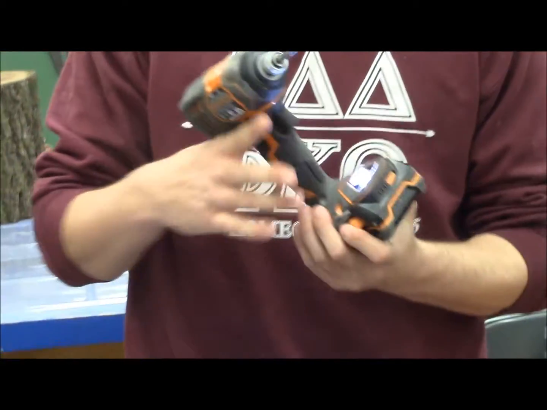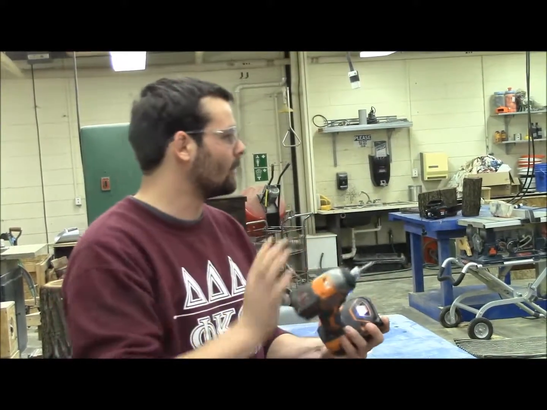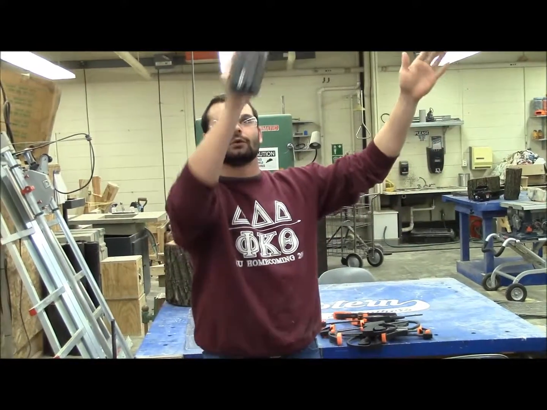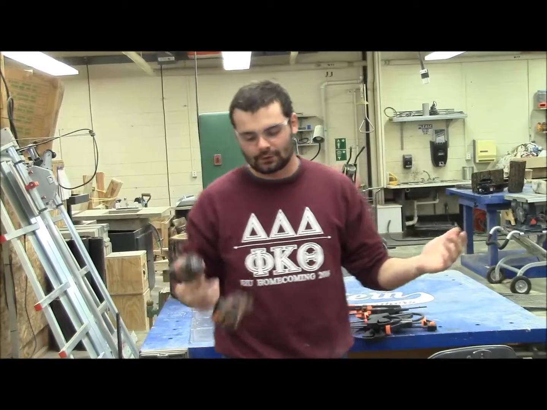This is used mainly for screwing in screws, on deck boards, or putting on drywall or something. You're using this to screw everything in. So it's basically, you call it a screw gun, some people do.